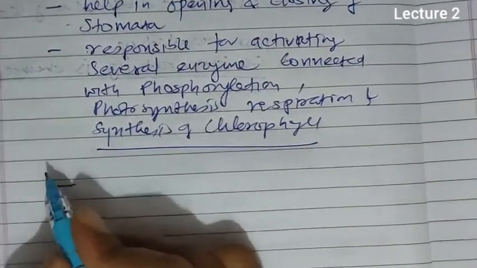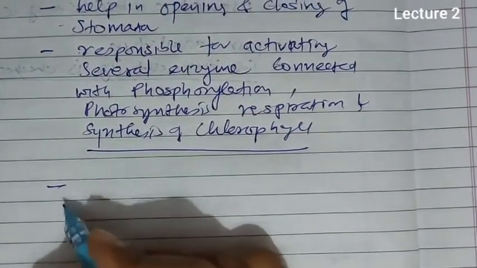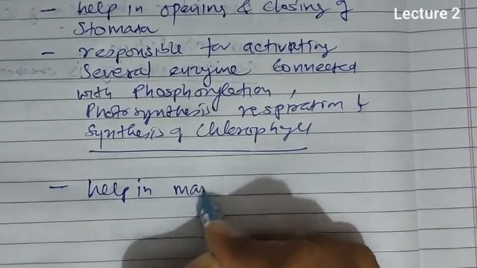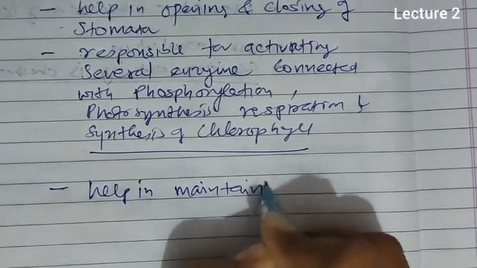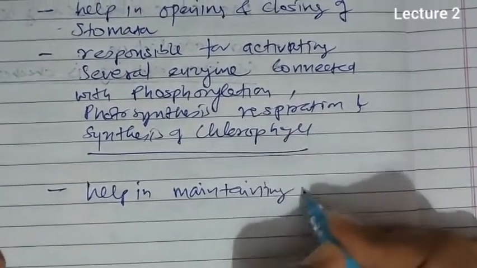Now we know that it plays an important role in opening of stomata, so it helps in maintaining turgidity of the cell.